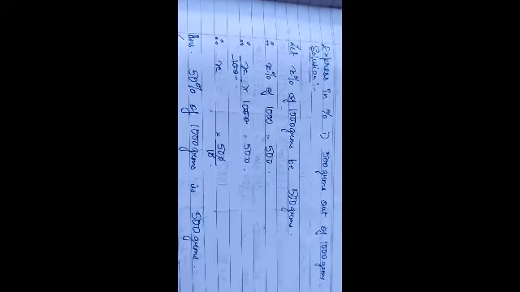Further, express in percentage 500 grams out of 1000 grams. So we'll simply say let x% of 1000 grams be 500 grams. Once we solve it, we find out that the value of x that we get is 50%. So we'll write 50% of 1000 grams is 500 grams. Our question says out of 15,000 voters in a constituency, 60% voted. Find the percentage of voters who did not vote. How many actually did vote?